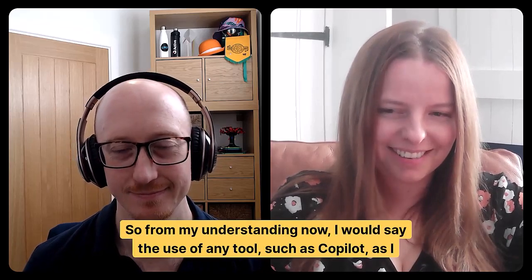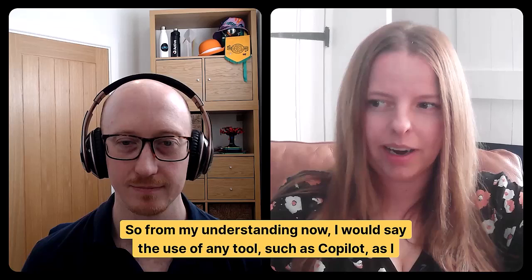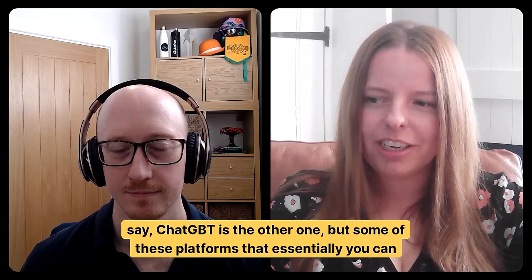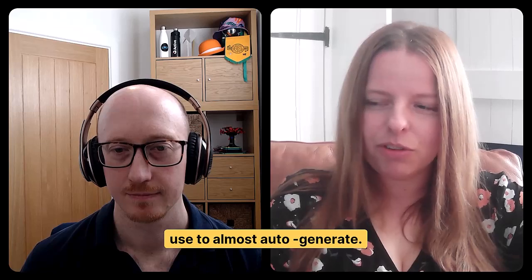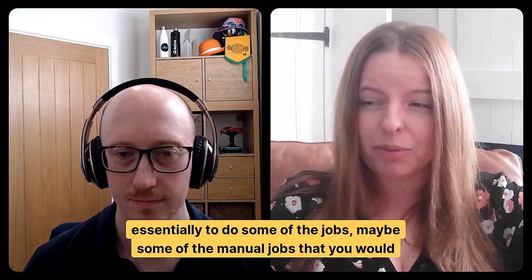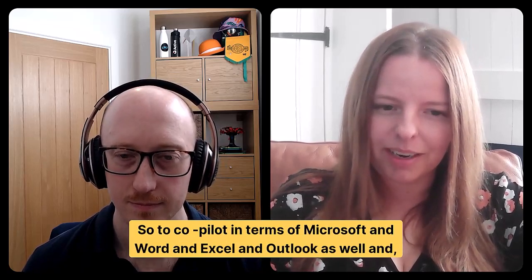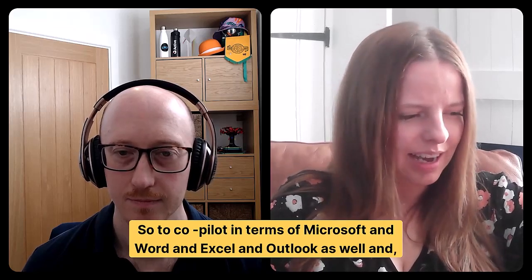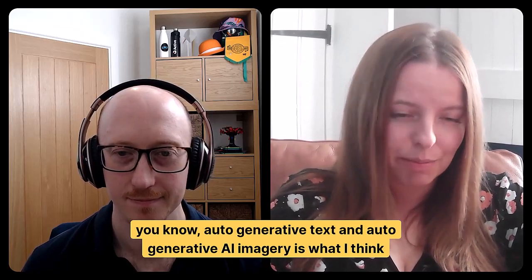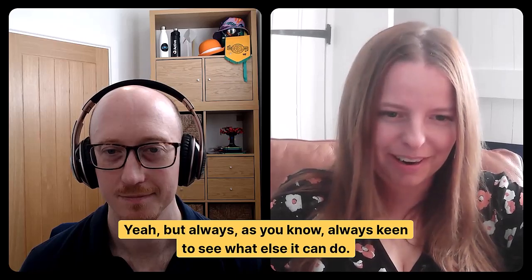From my understanding now, I would say, the use of any tool, such as Copilot, ChatGPT is the other one. Platforms that essentially you can use to almost auto-generate, whether that be information or another source of data, to do some of the manual jobs that you would have done before, but in different ways. So Copilot in terms of Microsoft and Word and Excel and Outlook as well, and auto-generative text and auto-generative AI imagery is what I think about now. But I'm always, as you know, keen to see what else it can do.